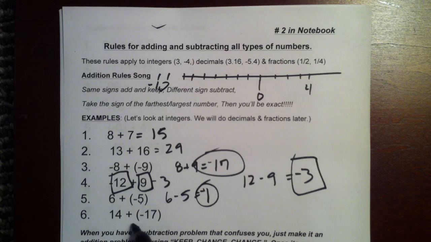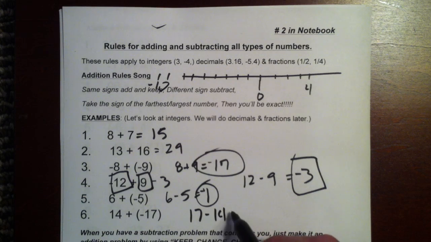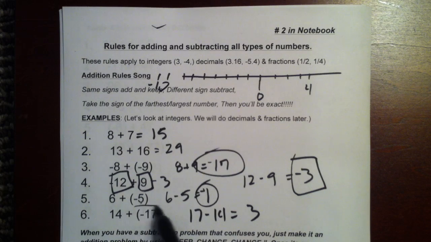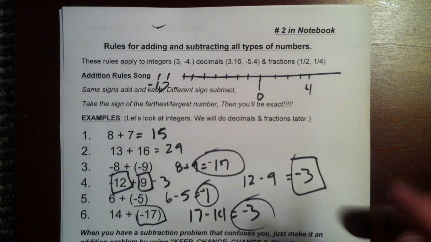Same signs, add and keep? Nope, we have different signs, so we're going to subtract. 17 minus 14 equals 3. Take the sign of the furthest number. -17 is further from 0 than 14, so we're going to say -3.